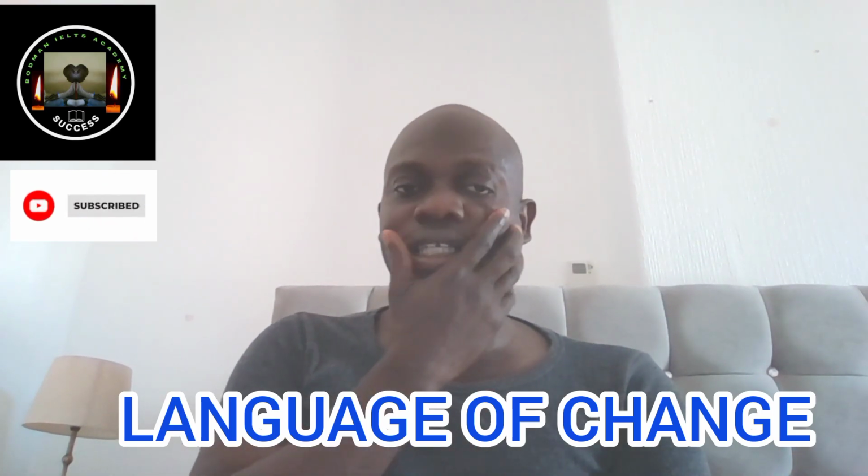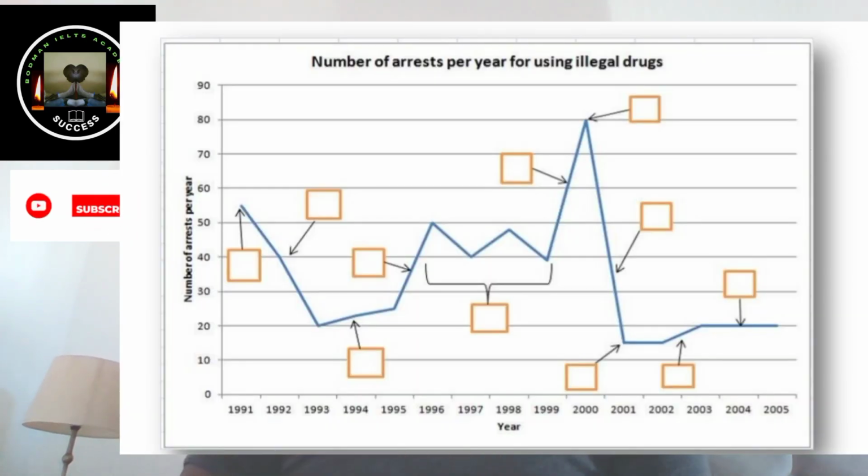So if you look at this line graph now, you can see that this line graph started from the left, from the first yellow box. So that is when they start drawing the line graph, and then it ended in 2005. If you look at where it started, it was in 1991, where that blue line started.